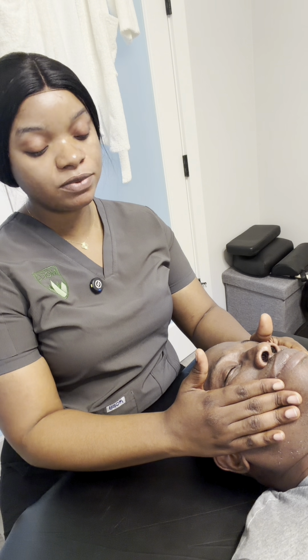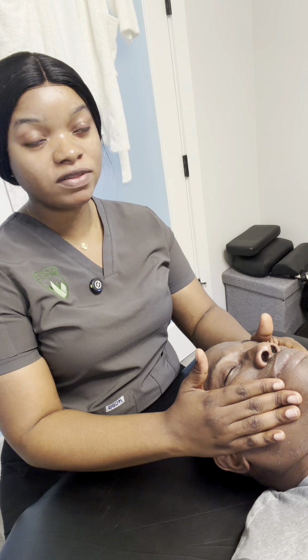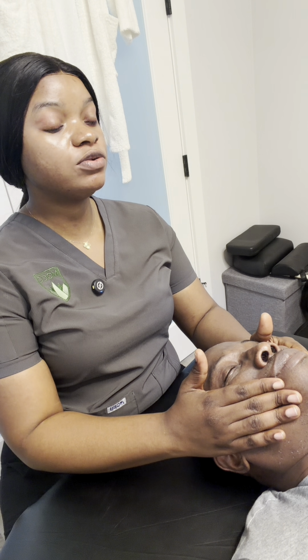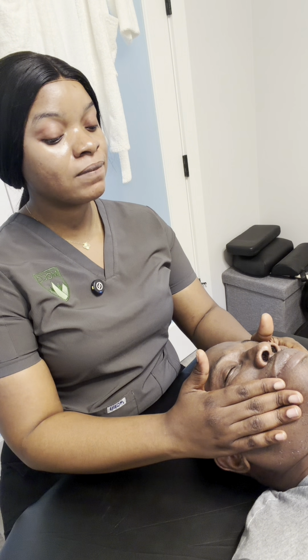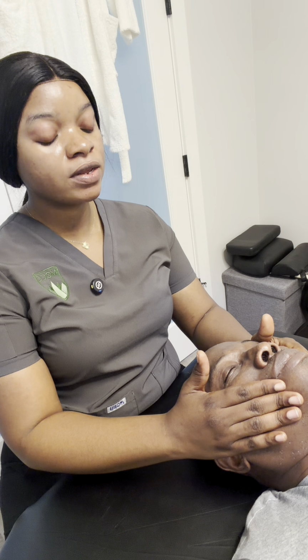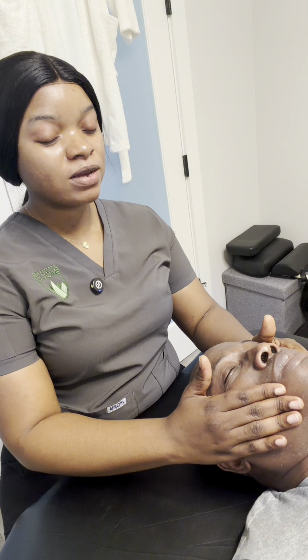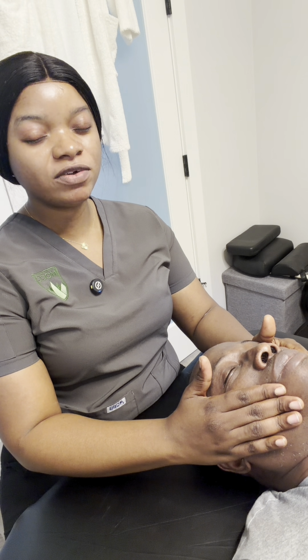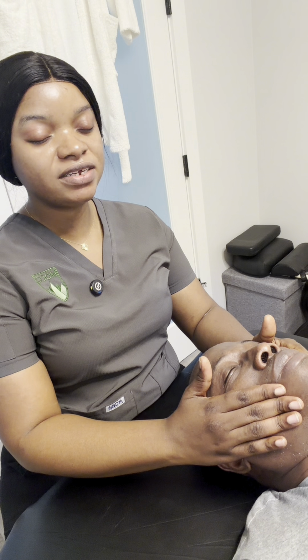Now to move into the decompression of the mandible, my hands are still in the same position on the ramus of the mandible bilaterally. Now I'm going to decompress gently inferiorly into the mandible until I feel the mandible floating into my hands freely.